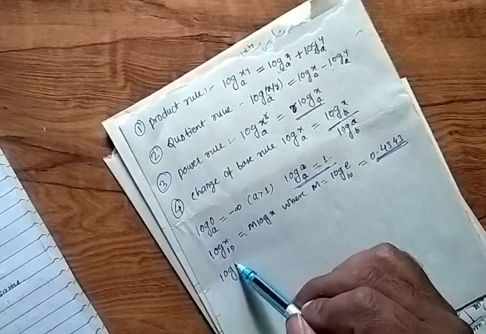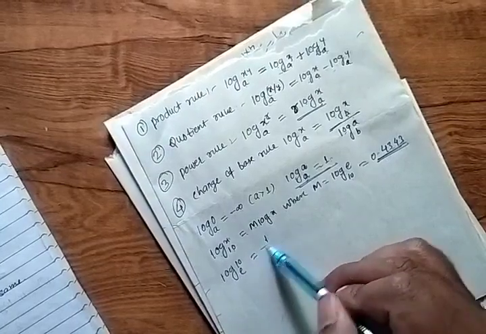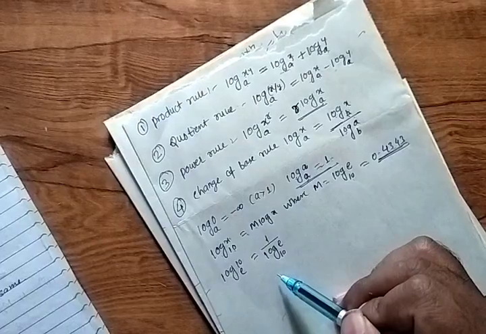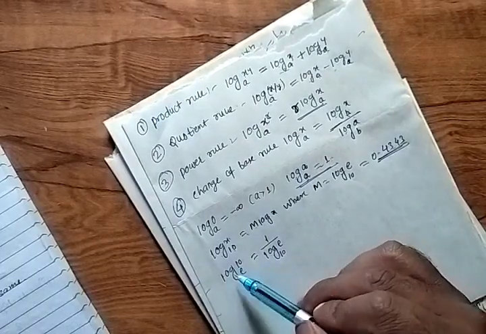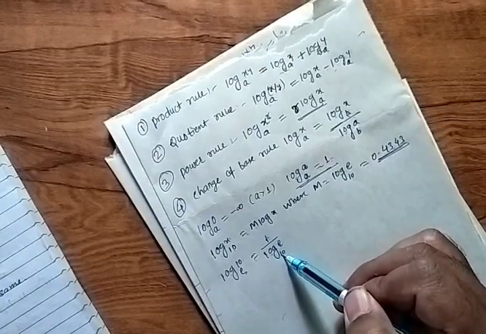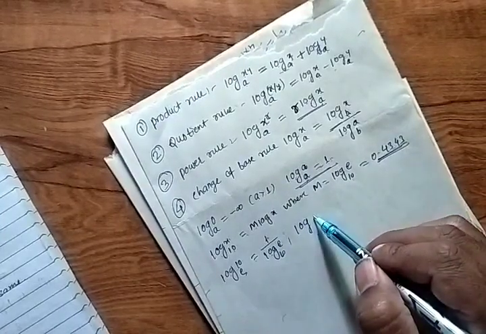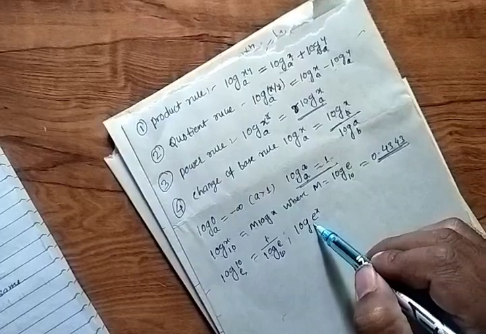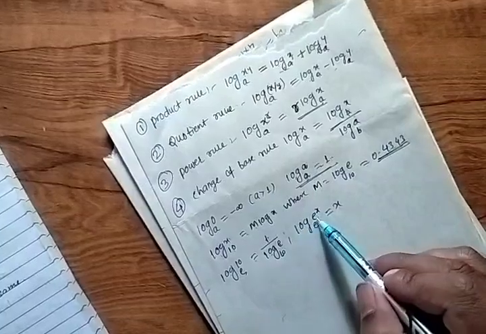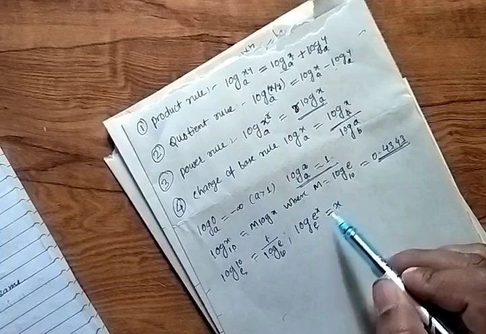Another property, log of 10 to the base e equals 1 by log of e to the base 10. Another property, log of e to the power x to the base e equals x.